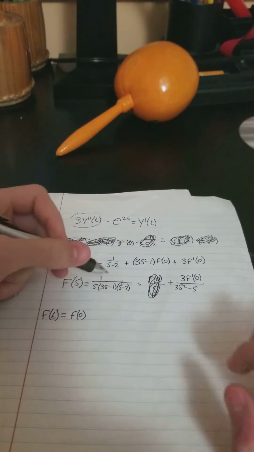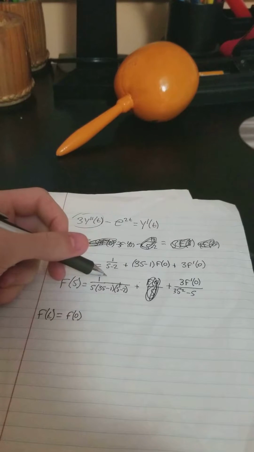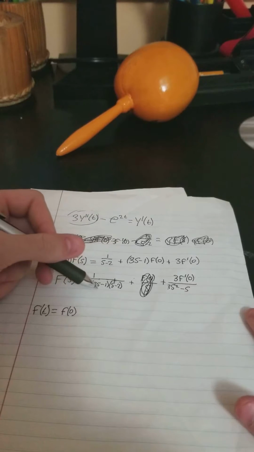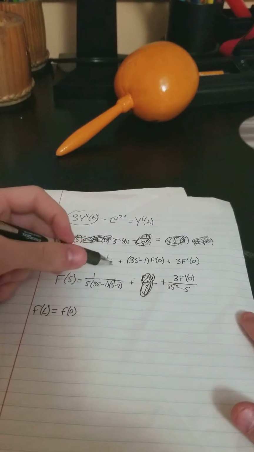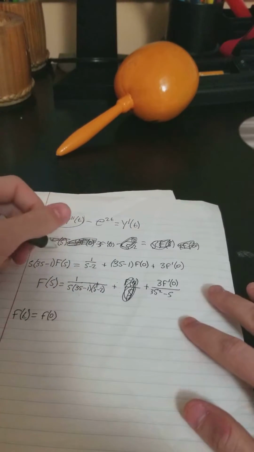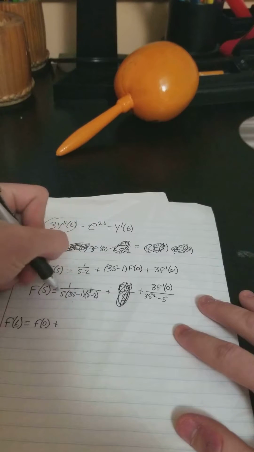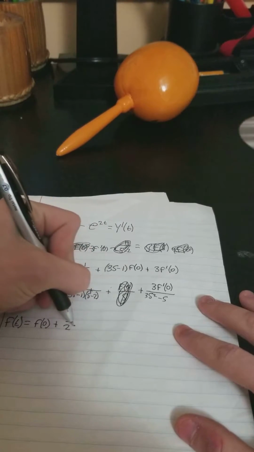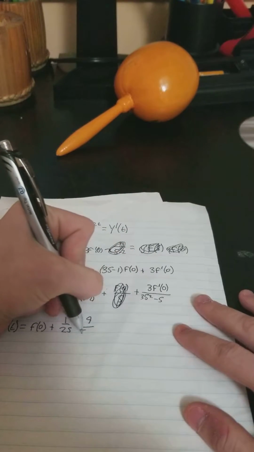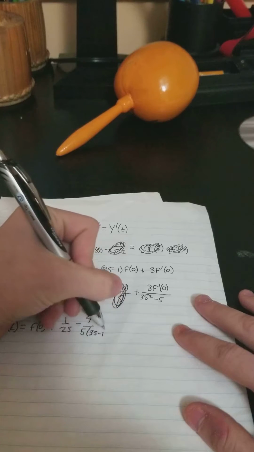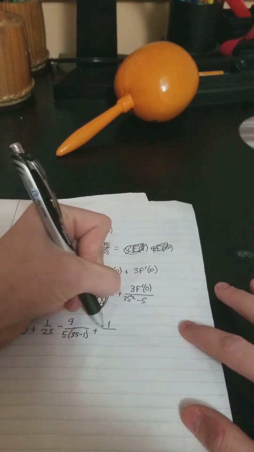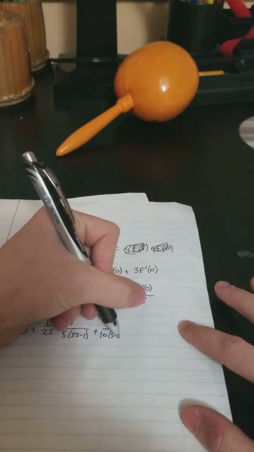Now for this one, because there aren't many huge fraction things, I would probably do partial fractions. I'll do that in my head. Okay, so the partial fraction of this one is 1 over 2s minus 9 over 5, 3s minus 1, I believe. Yes. And plus 1 over 10 times s minus 2.